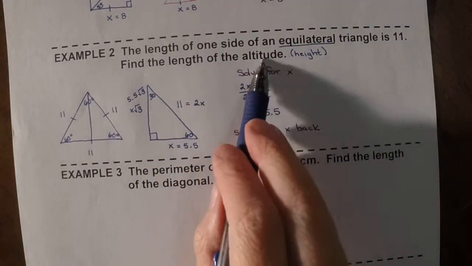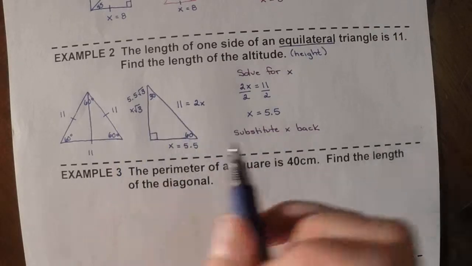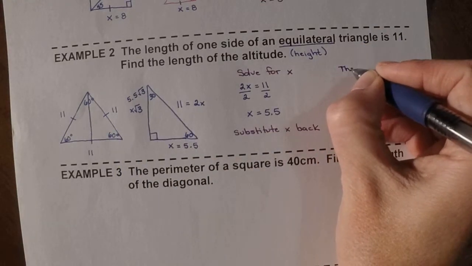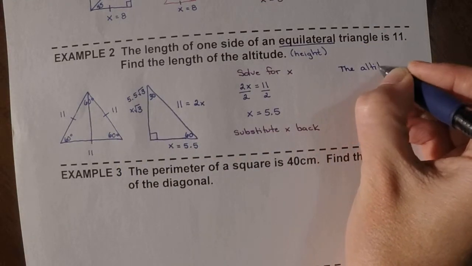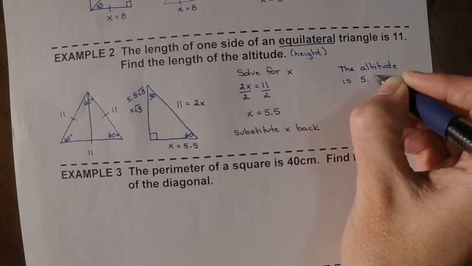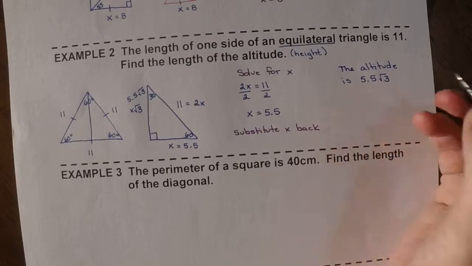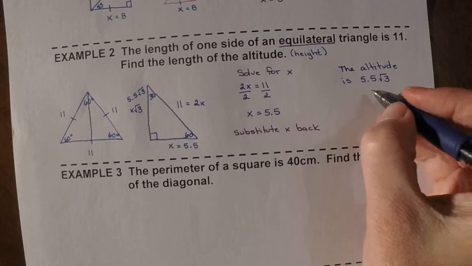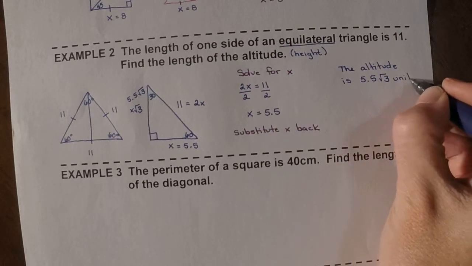So which one is the altitude? Well, that's this one. So we would say the altitude is 5.5 root 3, and we're still working with units. So units.